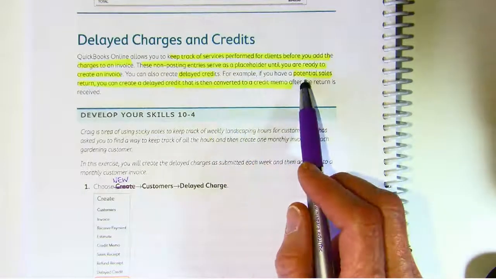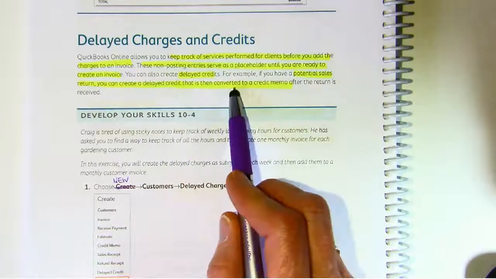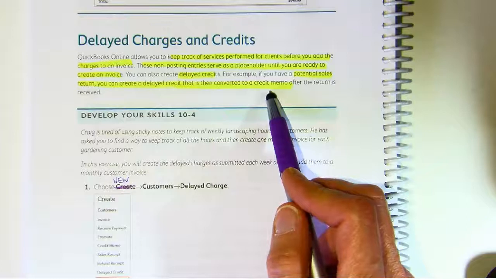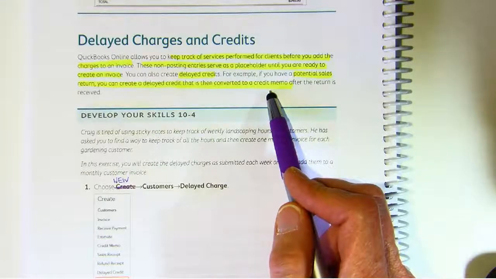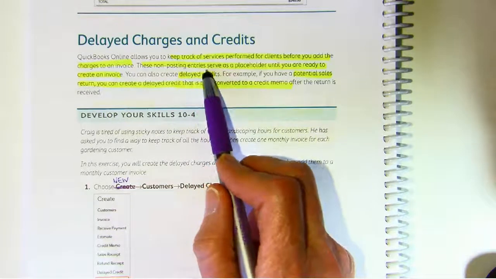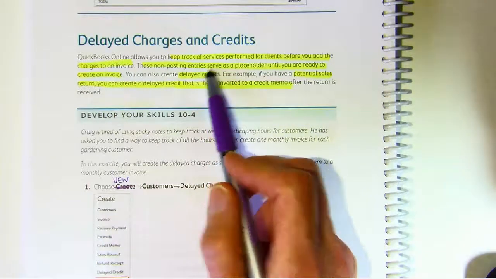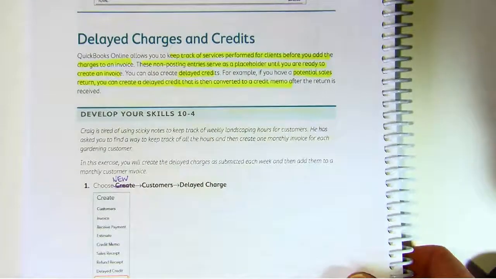If you know of a potential sales return, you can create that delayed credit, and then when you start to create the credit memo and select the customer, those delayed credits automatically pop up, and then you can populate the credit memo using that information that you've already recorded. These are both non-posting entries. In other words, there's no journal entry that's created from these. It simply stores the information until you create the invoice or the credit memo.